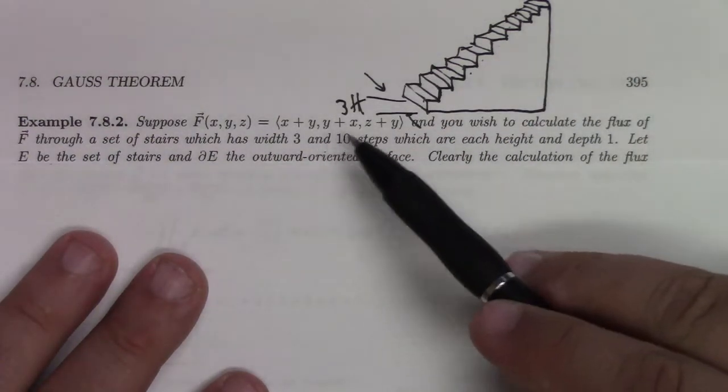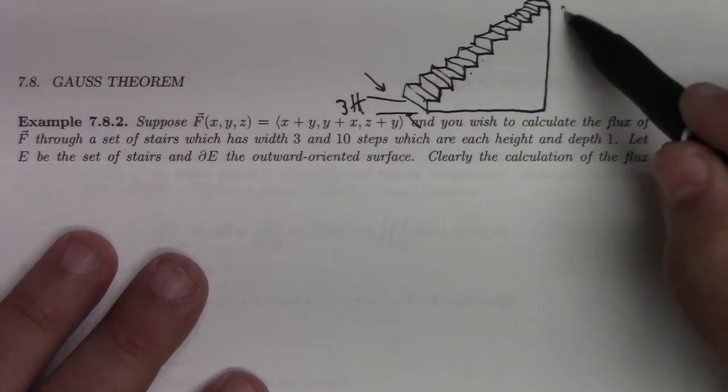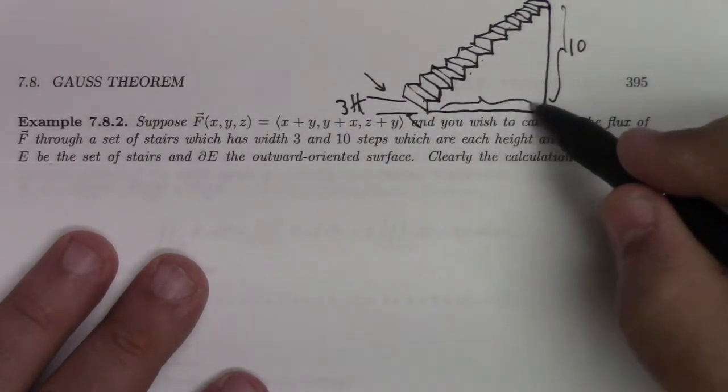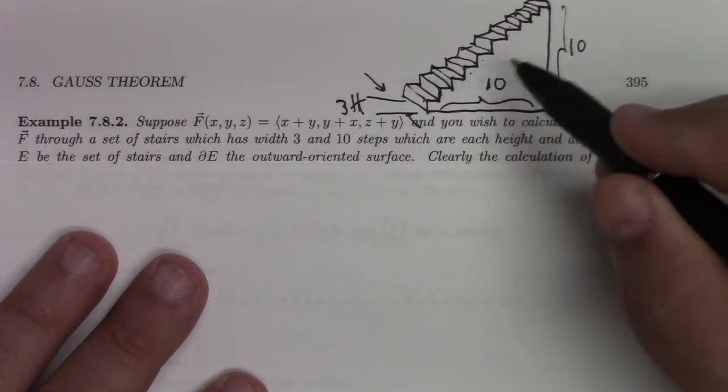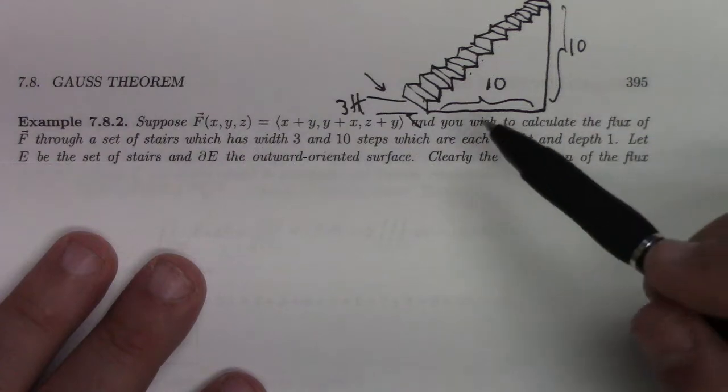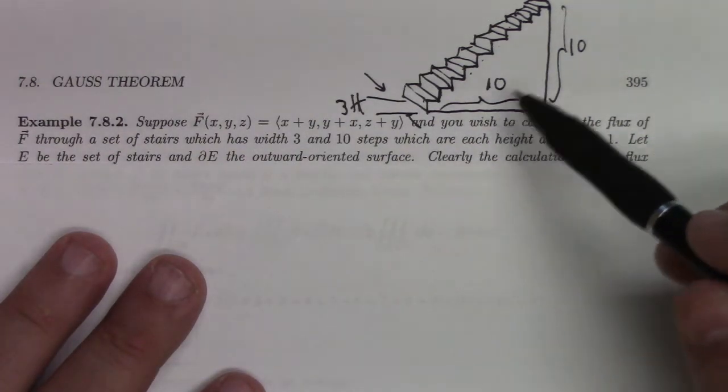Anyway, the width of these is 3. Width 3 and 10 steps, each height 1, so this makes this 10. And that makes this also 10, because they each have a depth of 1 unit as well. And I said let E be the set of stairs and the boundary of E the outward oriented surface.